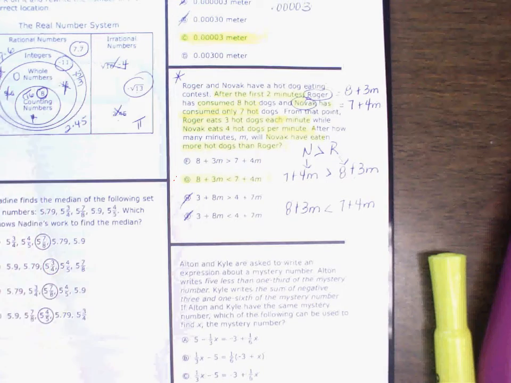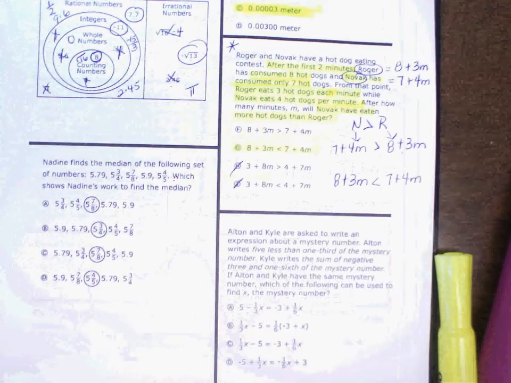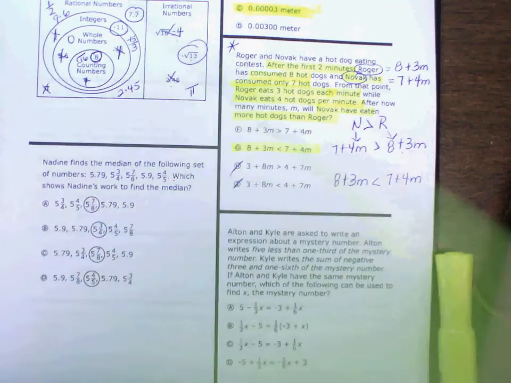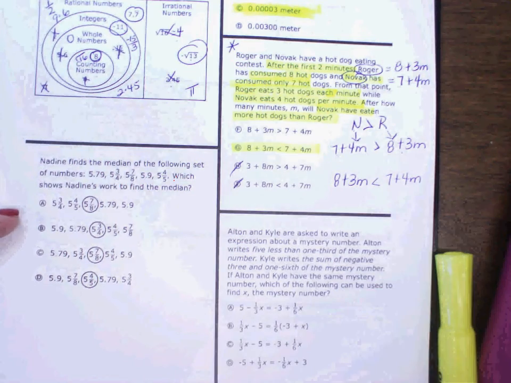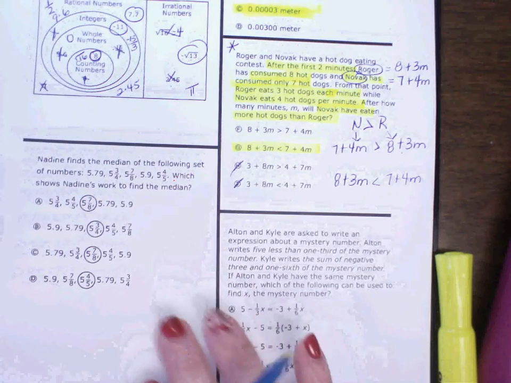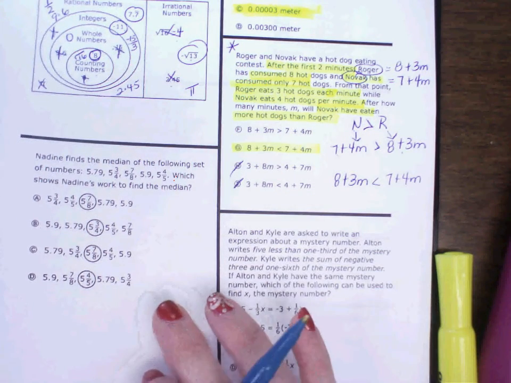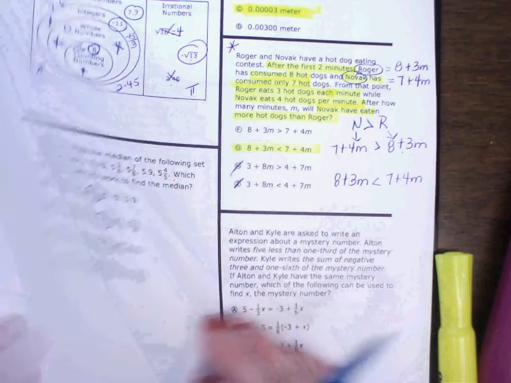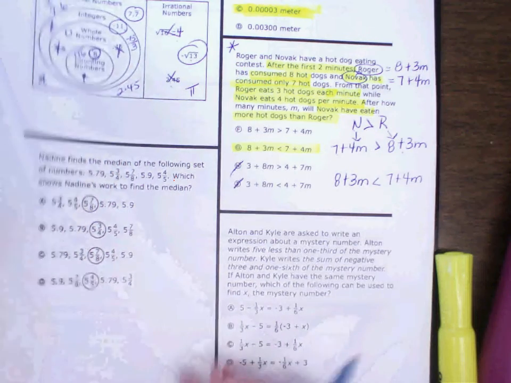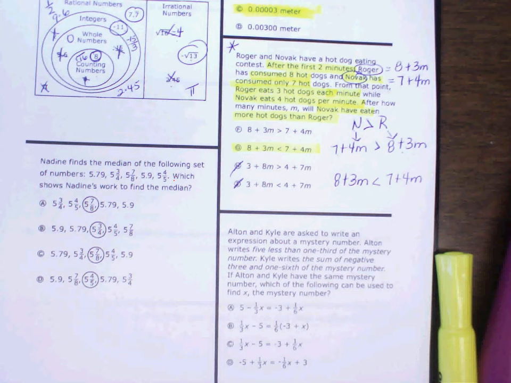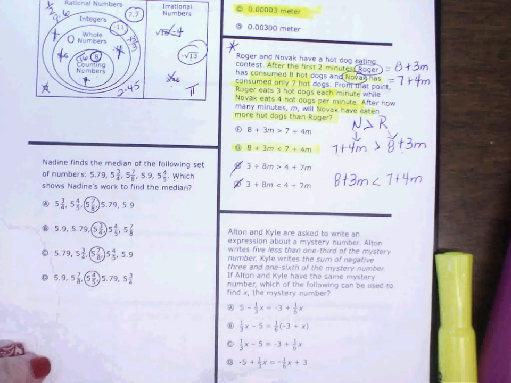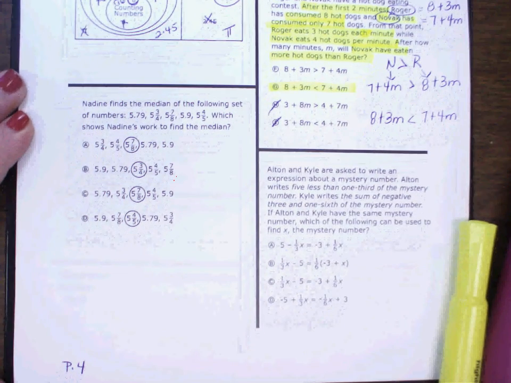All right, let's go to the next. This one right here. Let's do that one together. Oh, no, let's stop. What page is that? Can you do 1, 2, 3, 4? Is the second page on the back? So that would be page 4? Is that correct? All right.